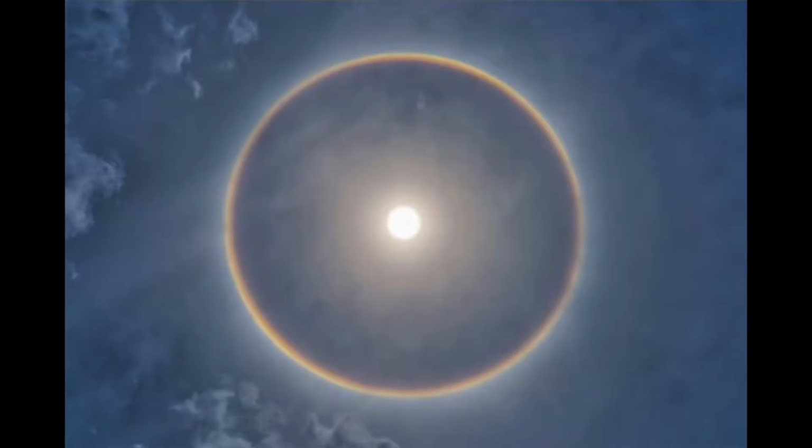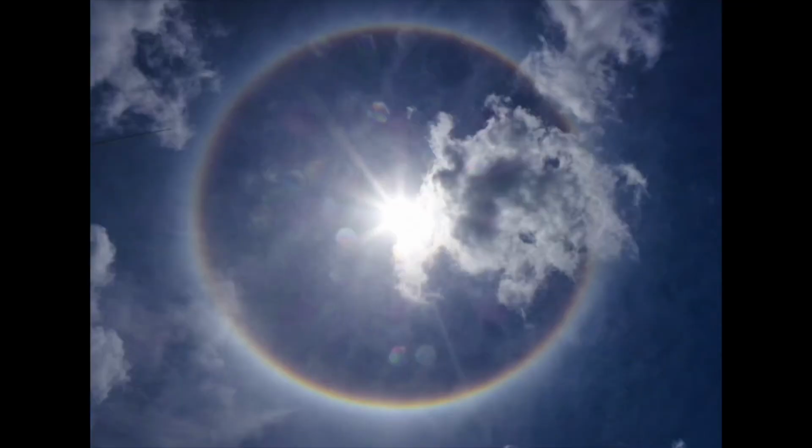There's also the glory, which is much smaller than a full circle rainbow. It appears to surround the shadow of the observer or on an airplane. They also have ice bows or 22-degree halos. It's like a rainbow, but it's refracted in the ice crystals. And there's solar halos caused by sunlight shining through the clouds of tiny ice crystals.